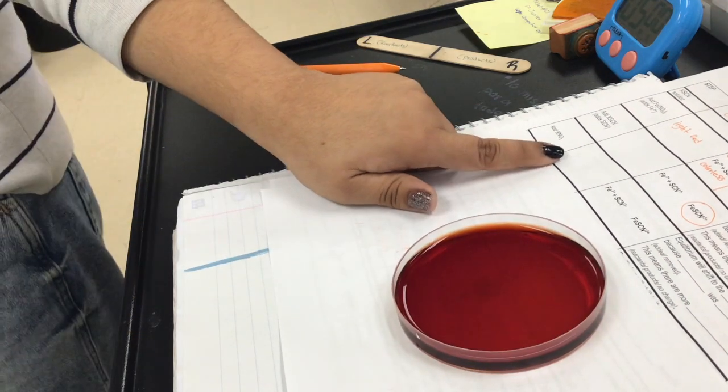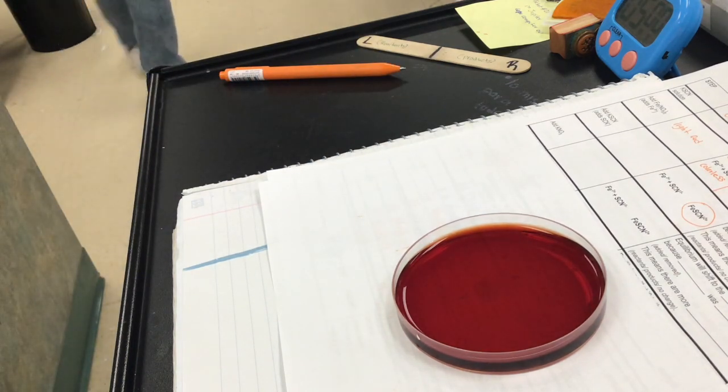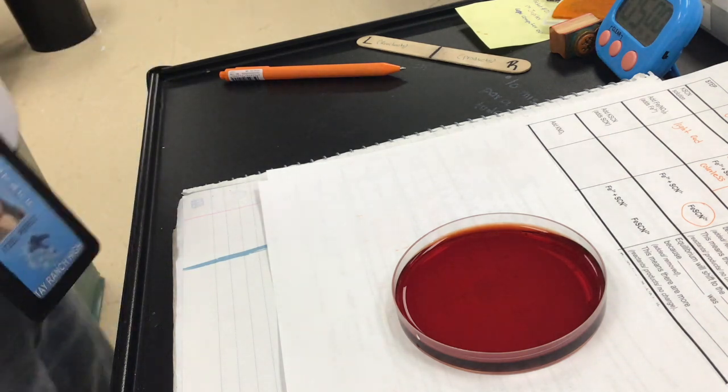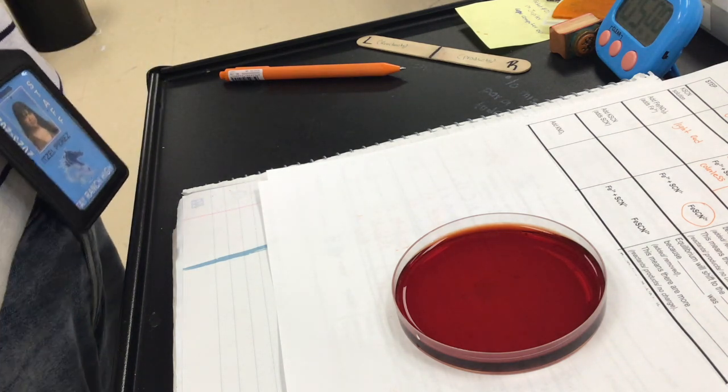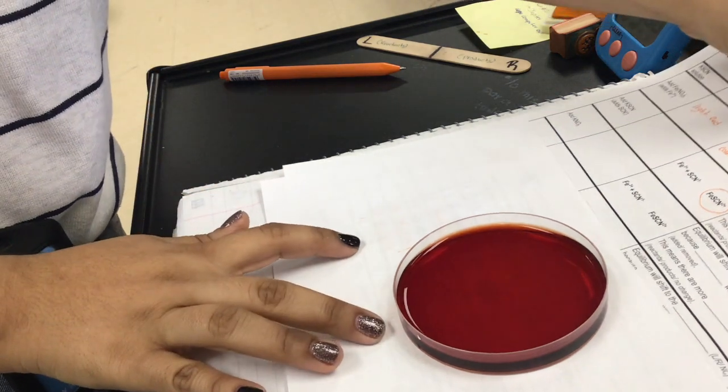Okay, so for potassium nitrate, can you write your observations? If there is no change, it's also valid to have no change. Okay, nice.